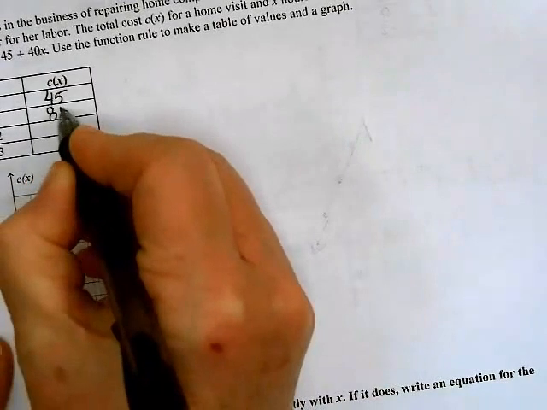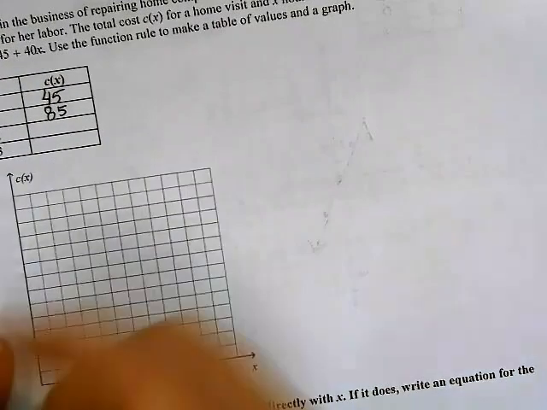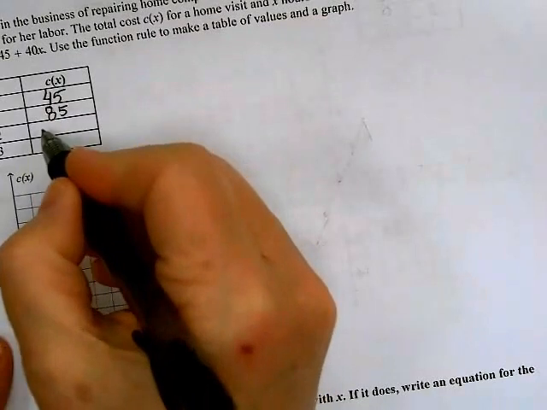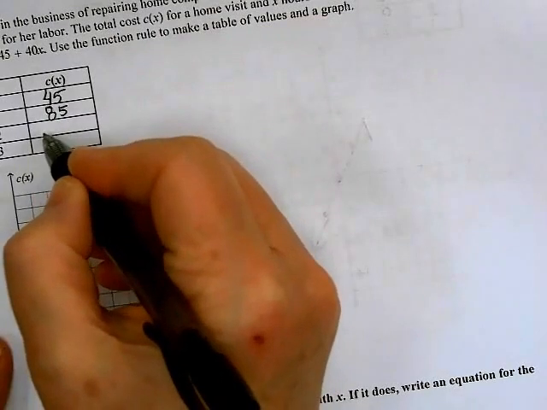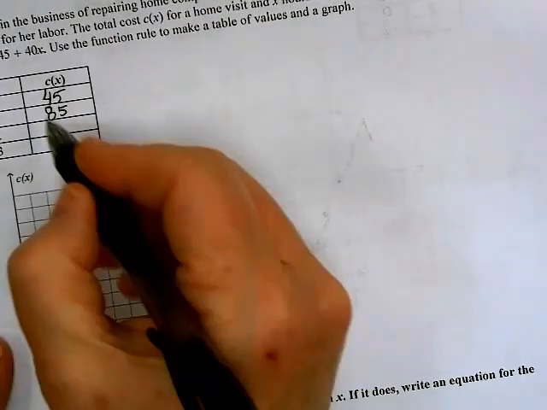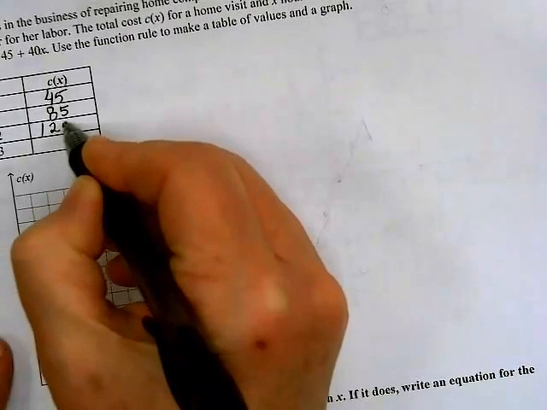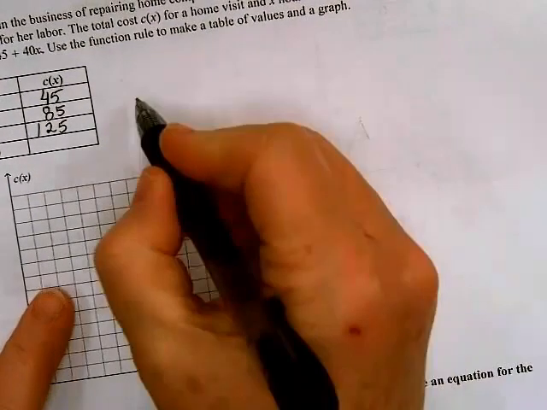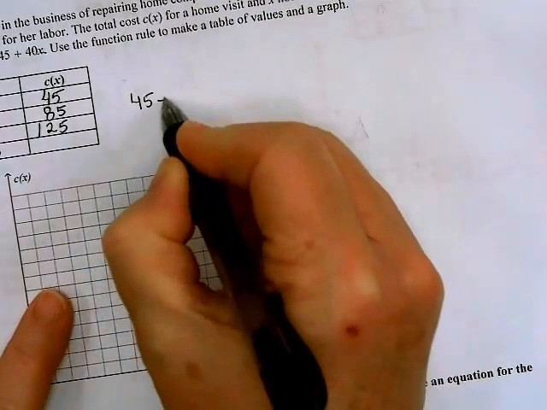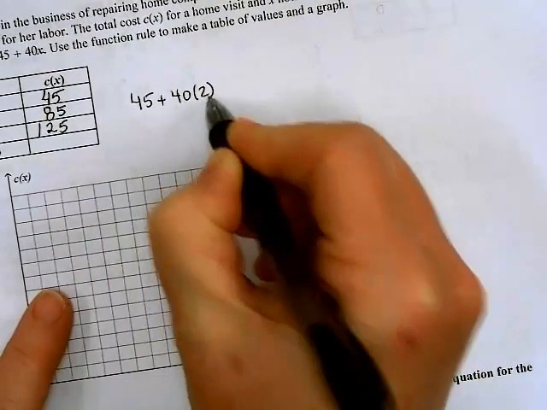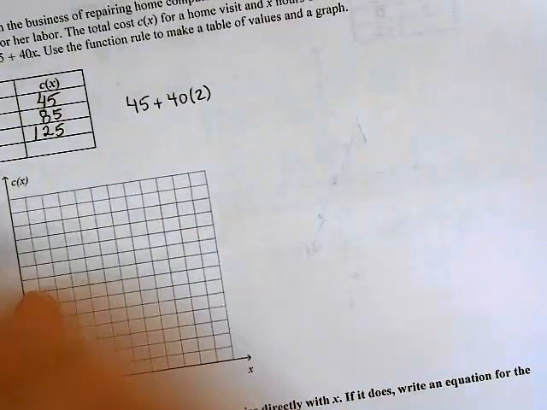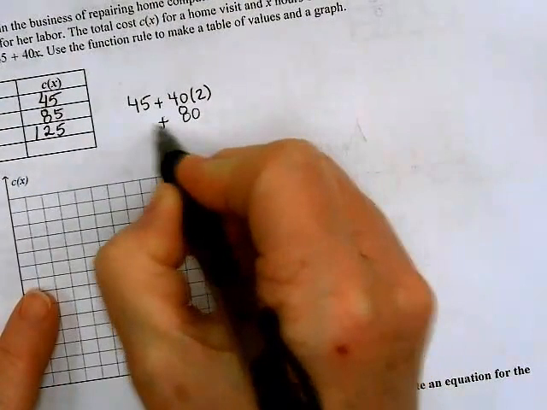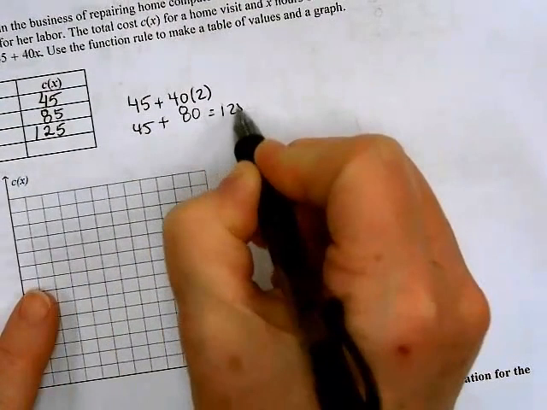85. What about 2 hours? 125. It doesn't double. We just add another. No, look here. 45 plus 40 times 2. The only thing that doubles is the 40. 80 plus 45 is 125.